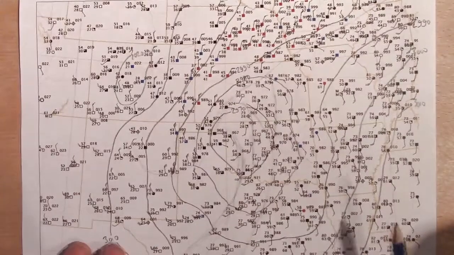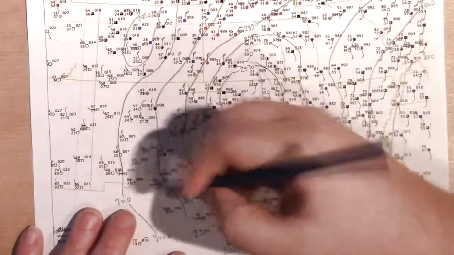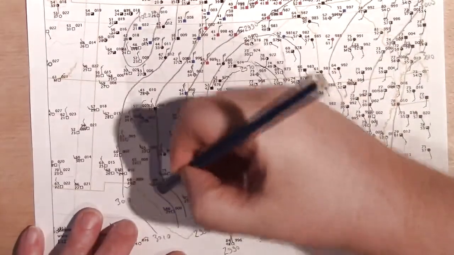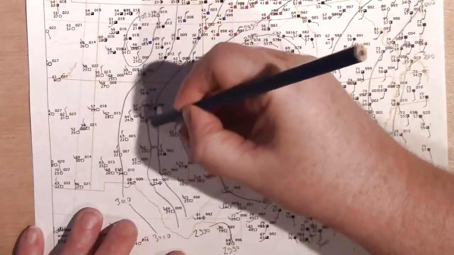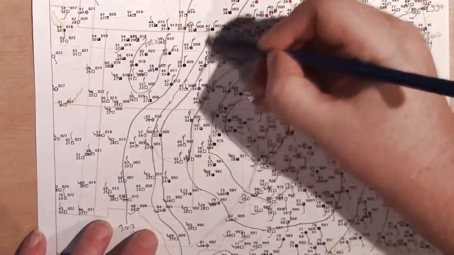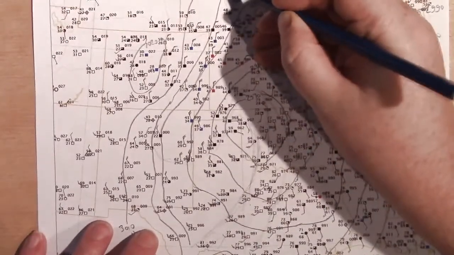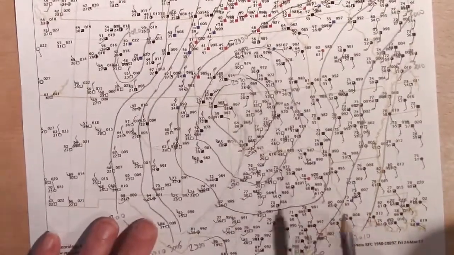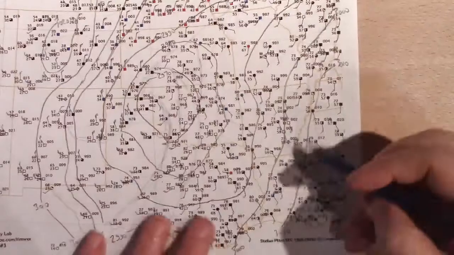So let's fill in the 05s. We're going to do 29.95. Or I'm sorry, 30.05. This one I'm being slightly more careful on. I'm looking for boundaries that I might be missing. Okay. 30.05 on the other side.